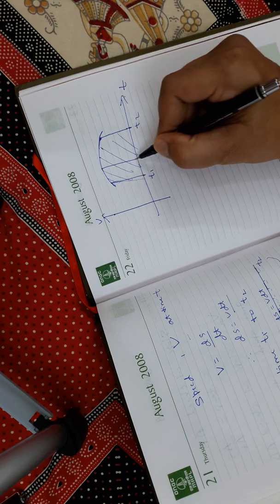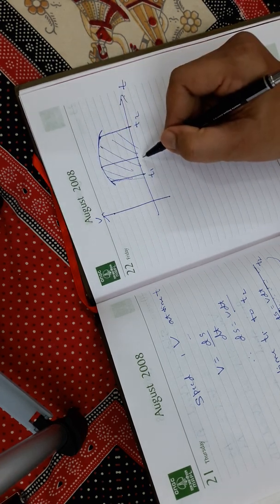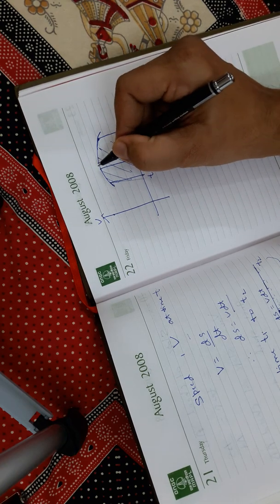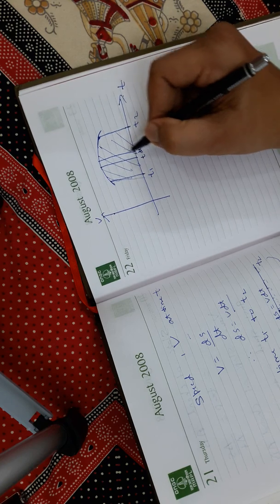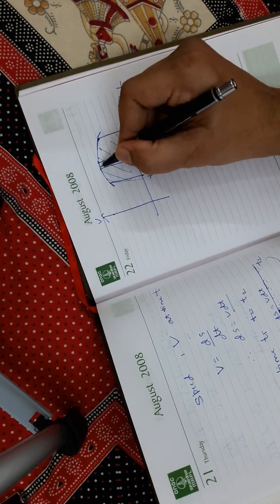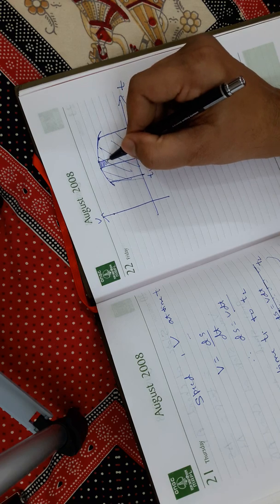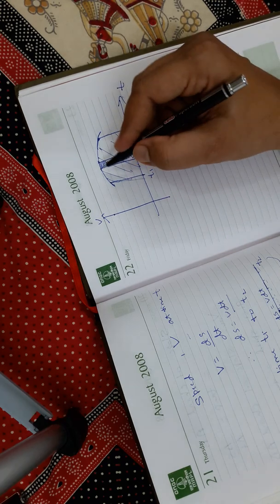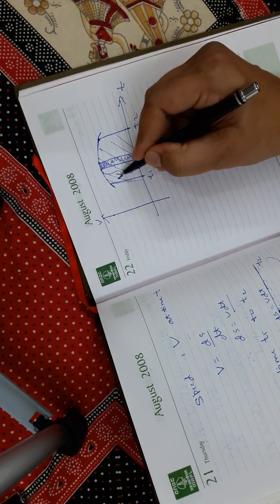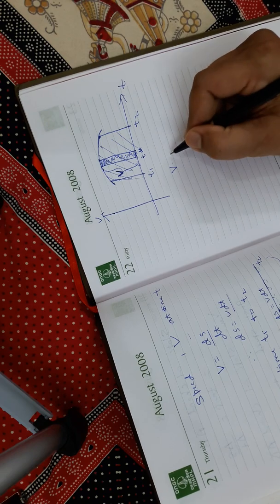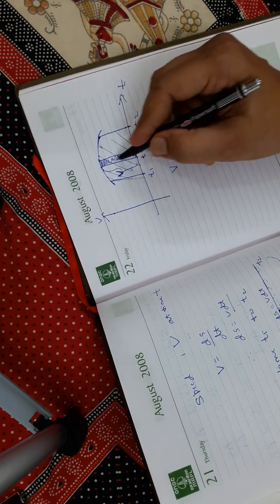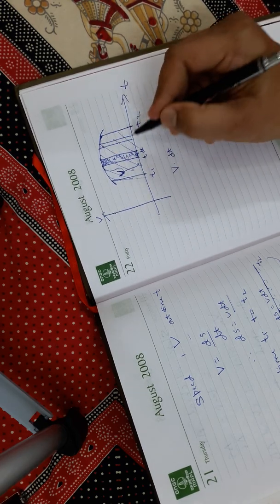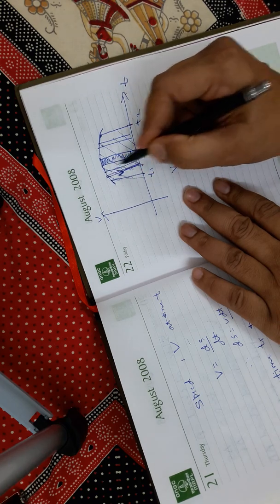Suppose this is one time t, and after dt time, this is the point. So this is a rectangular bar. What is the area of this bar? This is v, velocity, so velocity into time is the area of this rectangle. Similarly, this is one rectangle, this is another, and another.